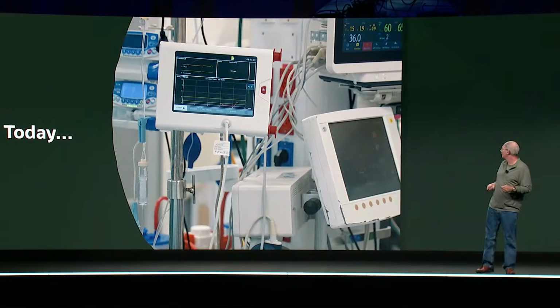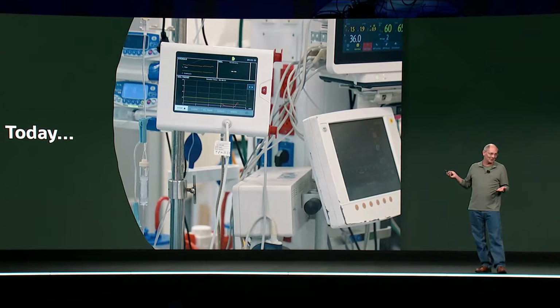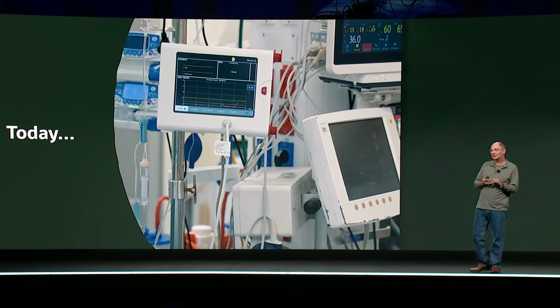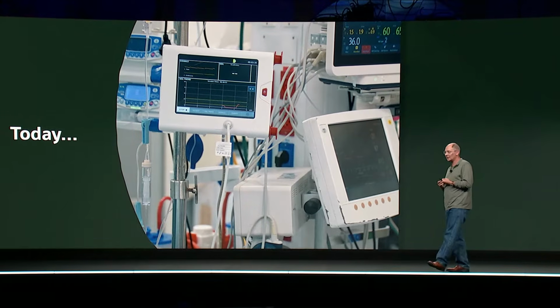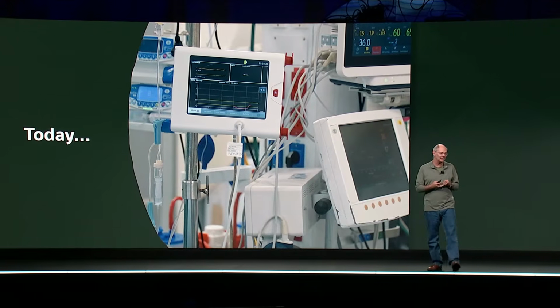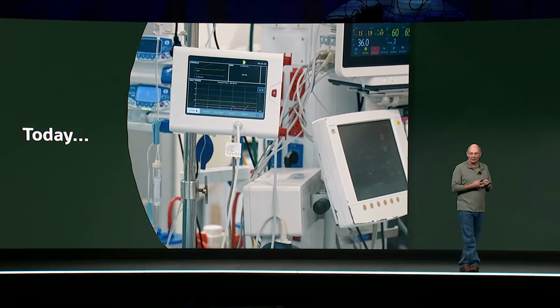And I can tell you, the screen that you see right here is a real setting, a real picture. Many devices have no connectivity. There are still many hospitals and doctors' offices where, when they measure your blood pressure, it's a handheld device, and they write the results on a piece of paper.